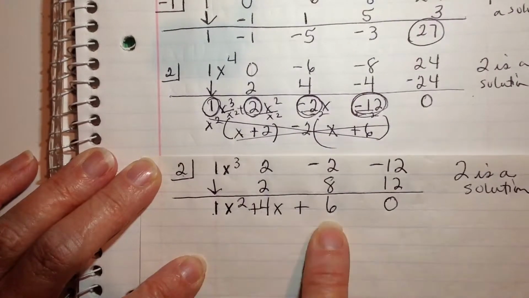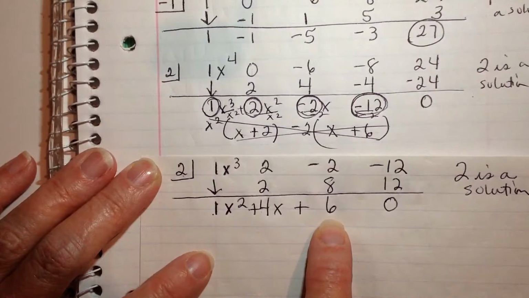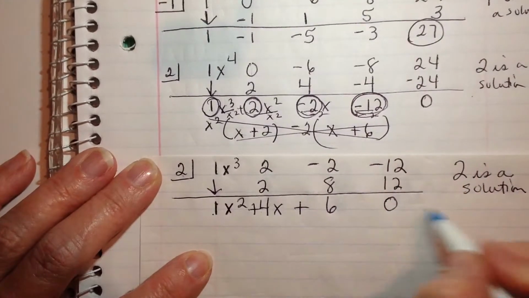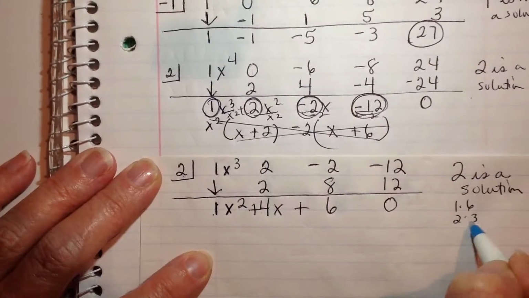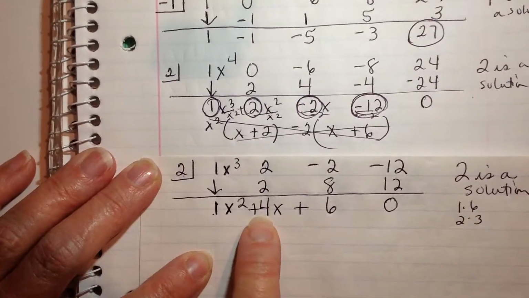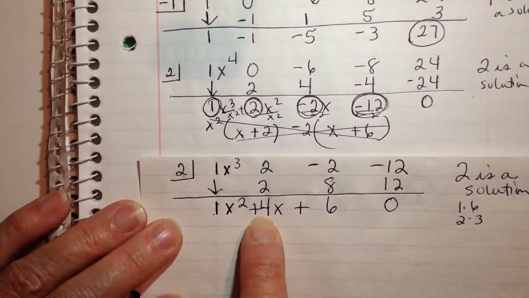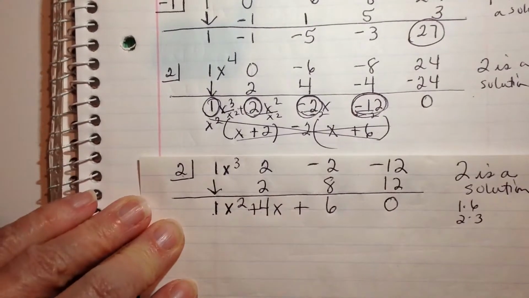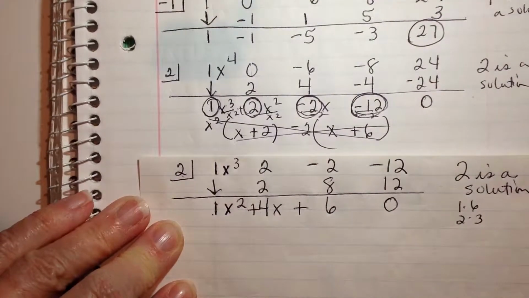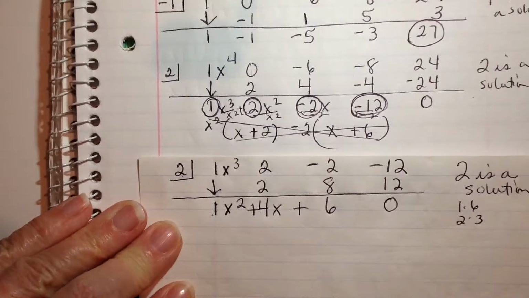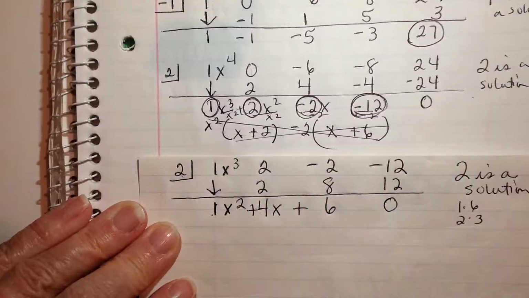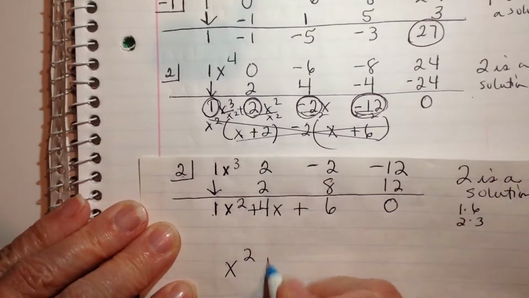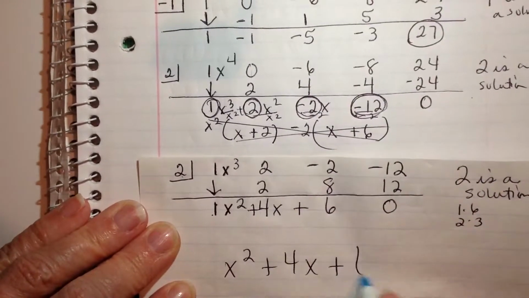But if I try to factor that, there are not any factors of 6 that work. You think about it. Factors of 6 are 1 and 6, 2 and 3. Will either one of these pairs add together to give you 4? No. So we will have to use the quadratic formula again. So let me go to a new sheet of paper and use the quadratic formula on x squared plus 4x plus 6.